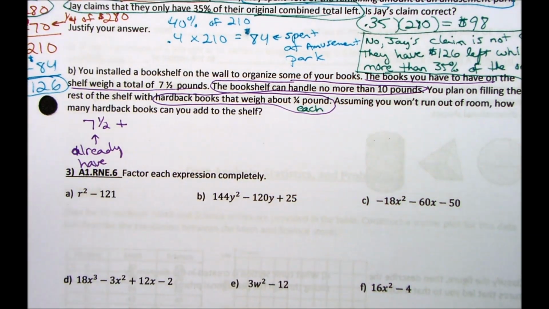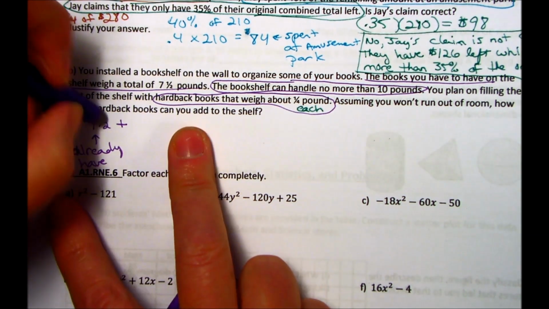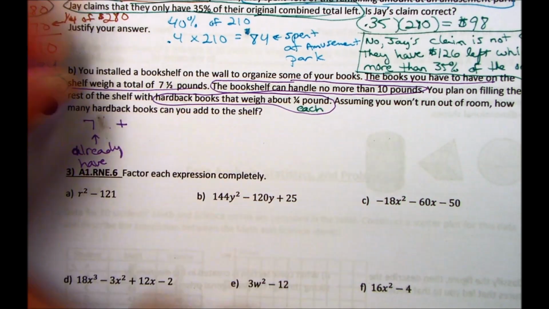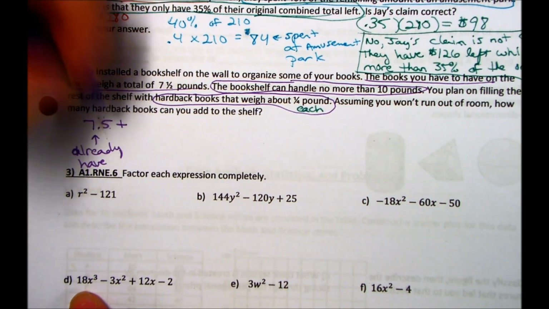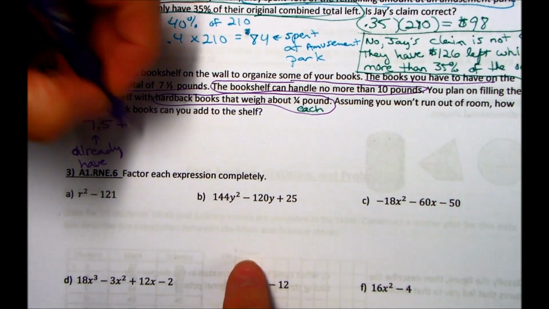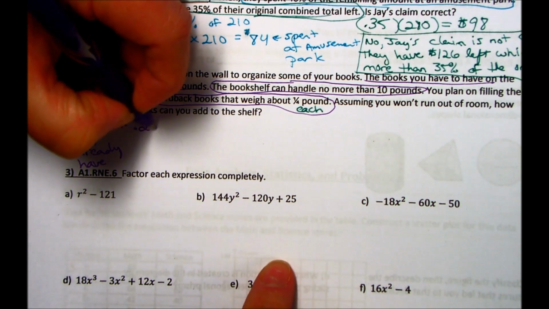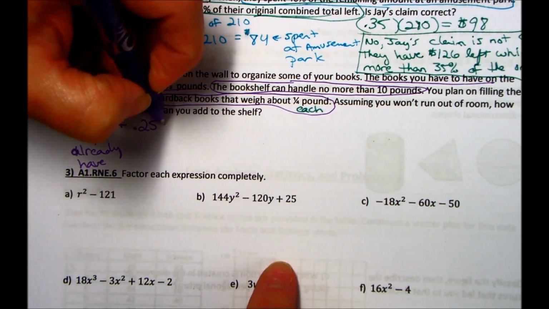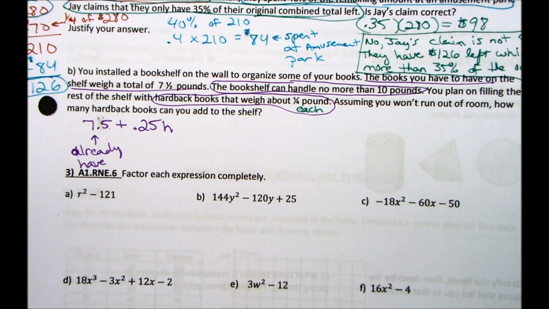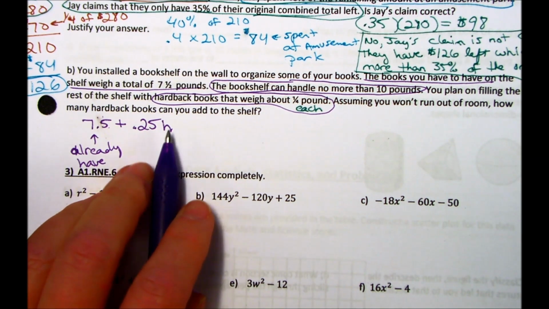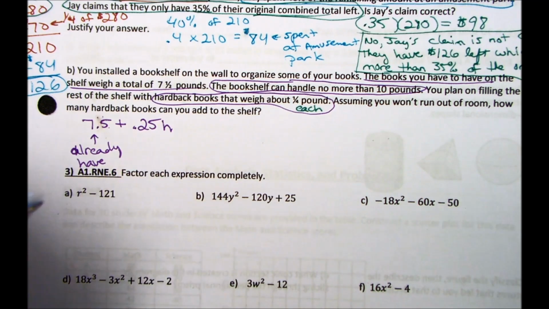So if you would like, that 1/4 is probably easy enough to change to a decimal. That might be easier to work with. So 7.5, make it 7.5. And then the 1/4, I'm going to make that a decimal also, 0.25. But then I'm going to say H. So I'm going to put a variable with that where H is representing the number of hardback books that you're adding to the shelf.